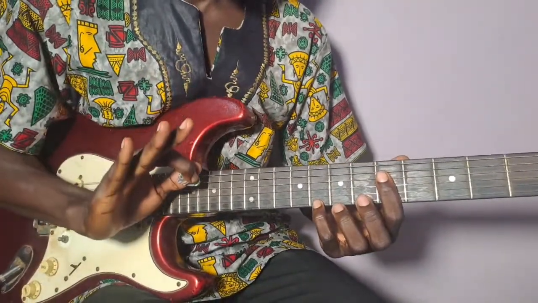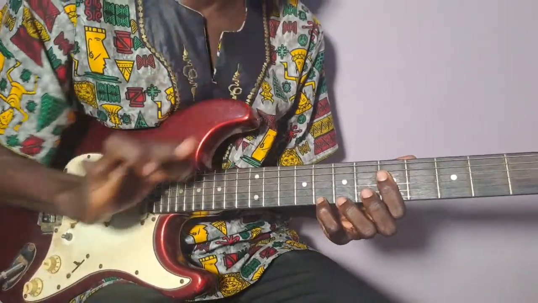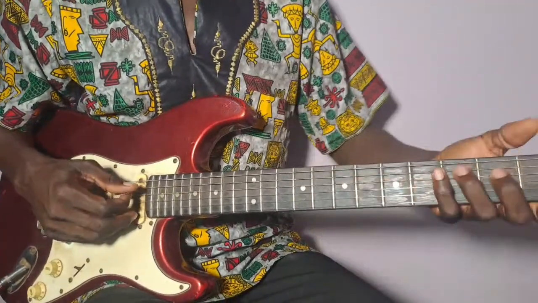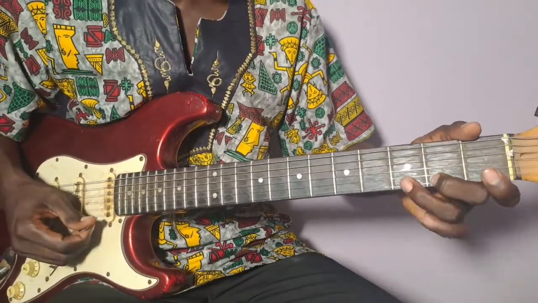It is still a major scale. Lydian scale is not a minor scale. Lydian scale is a major scale. So when you play C major, we play G scale over it.